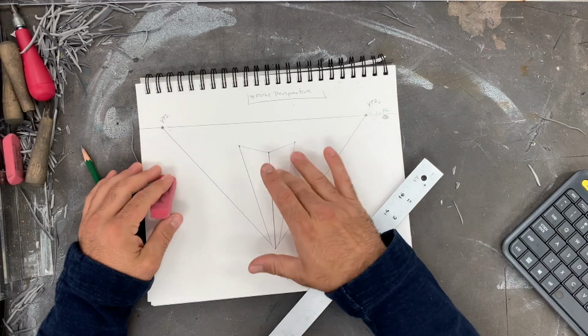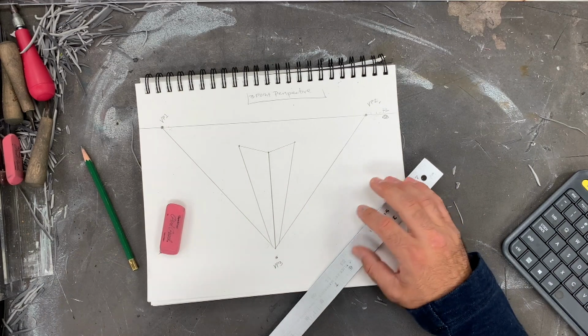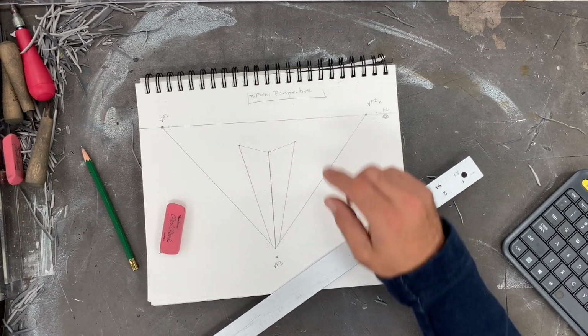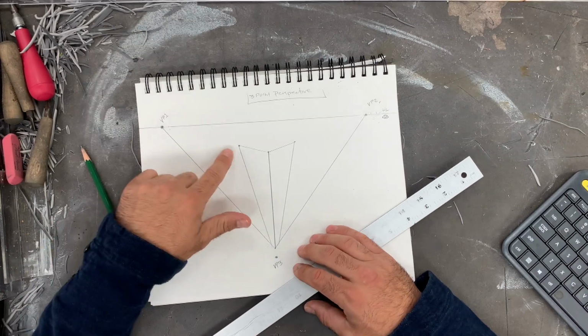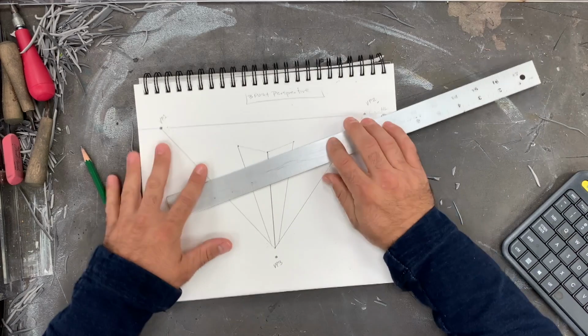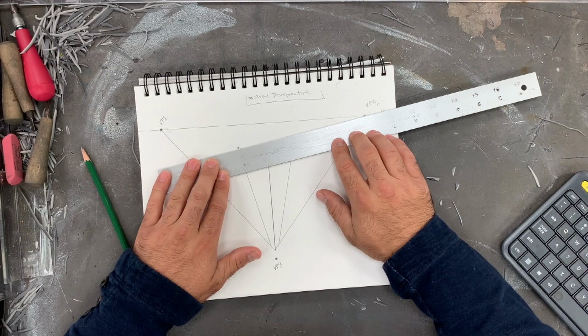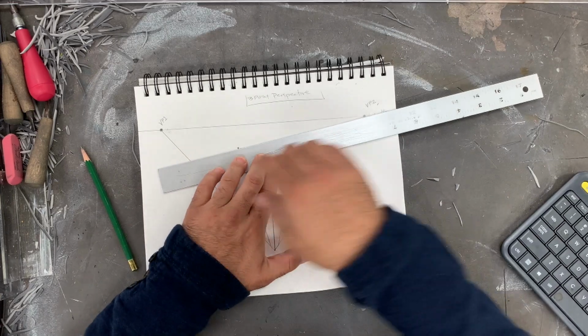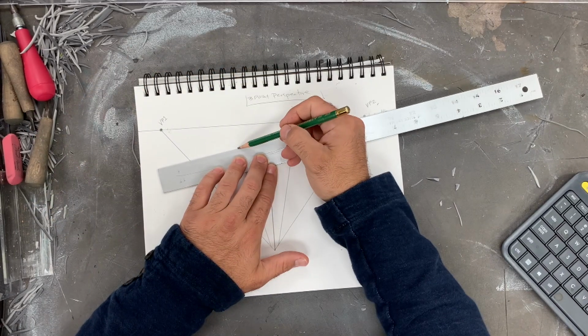All right, so almost there with this building number 1. What we need to do is define the top of that. And the way we're gonna do that is the following. From the left corner, we're going to draw a converging line to vanishing point 2. So from the left corner to vanishing point 2.